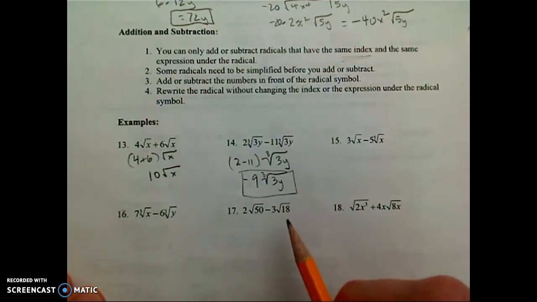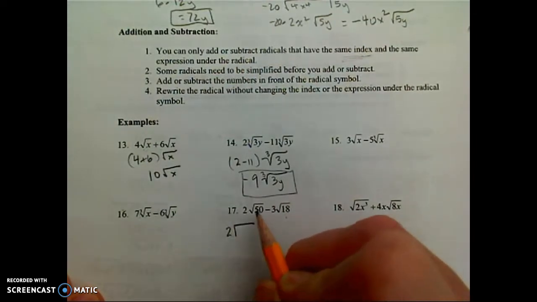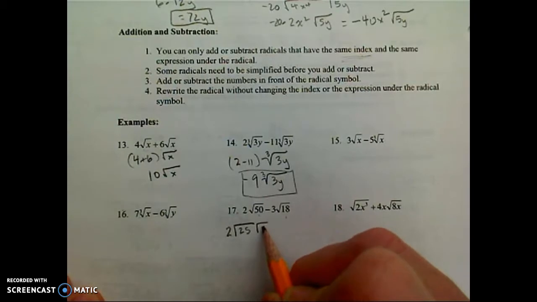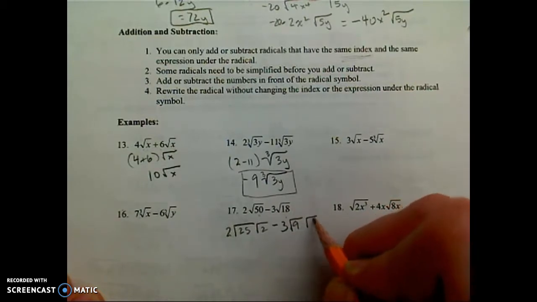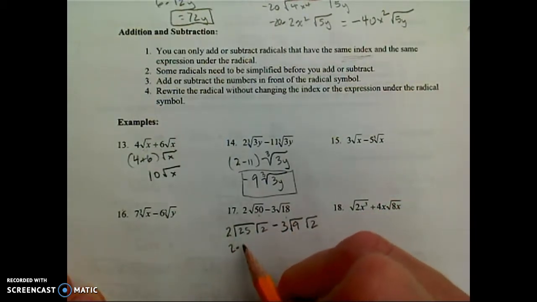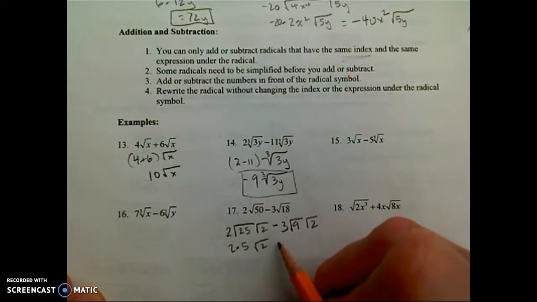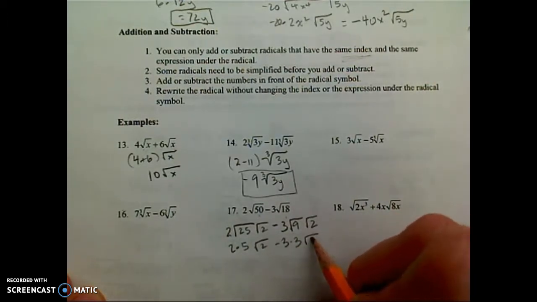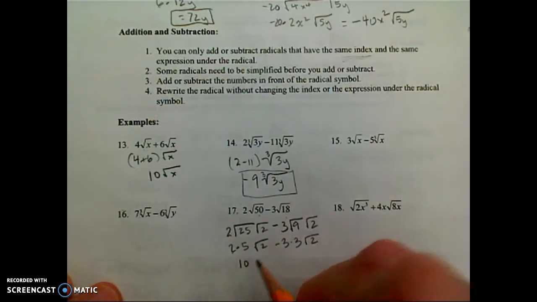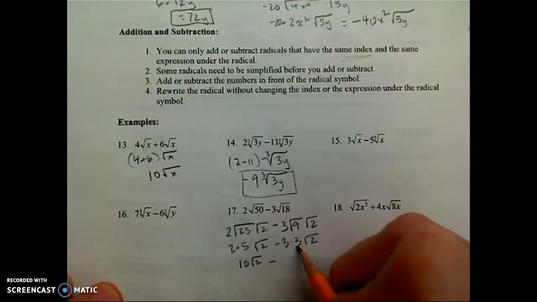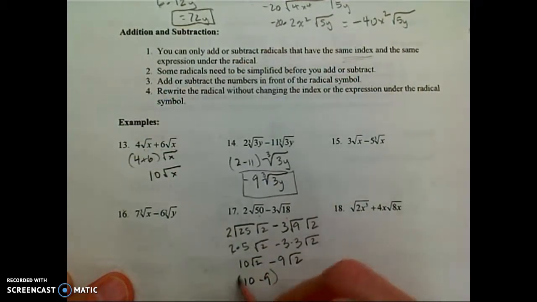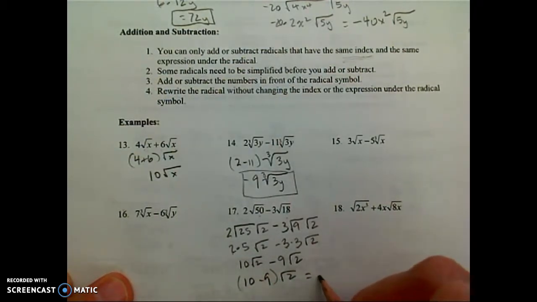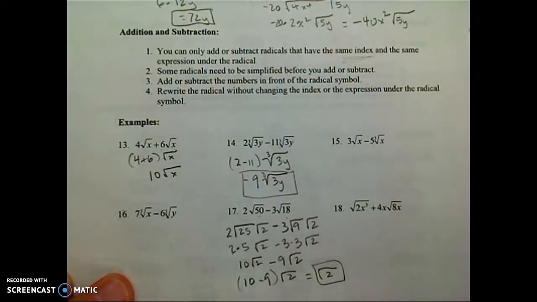Let's move on to another type of problem. 50 and 18, my radicals are different, but I have to check and see if I can simplify these first. So 2 times the square root of 50, that's square root 25 times square root 2. 18, I can split into square root of 9 and square root of 2. So now let's simplify. Square root of 25 is 5. The square root of 9 is 3. So outside the radical, I can multiply. 2 times 5 is 10 times the square root of 2. 3 times 3 is 9 times the square root of 2. So I have 10 minus 9 times the square root of 2. So 1 times the square root of 2 will be my solution.